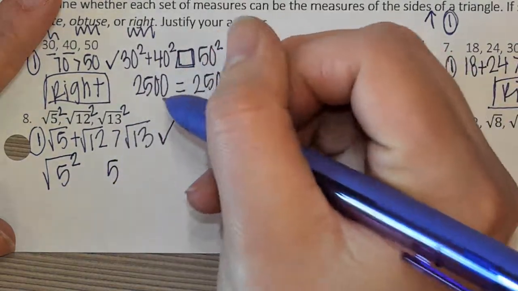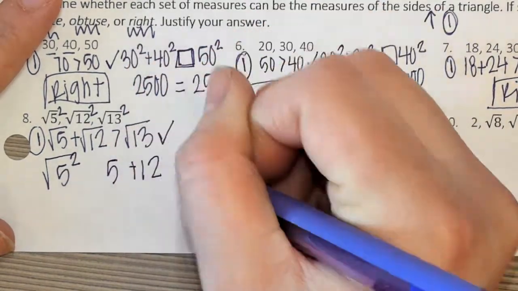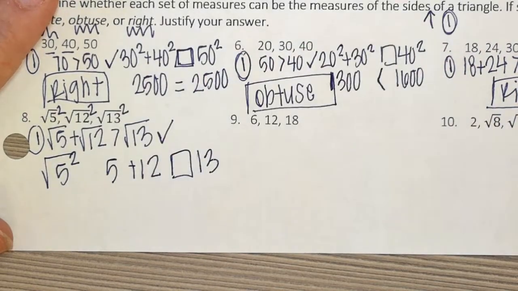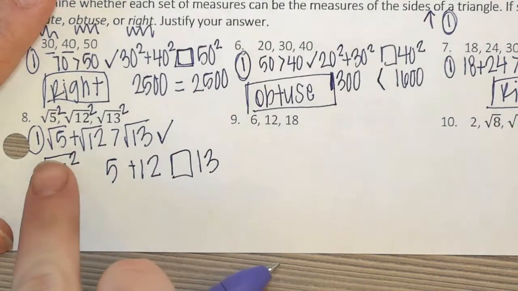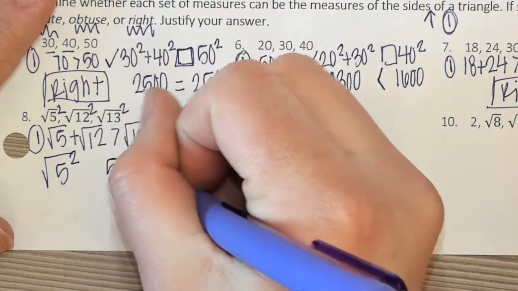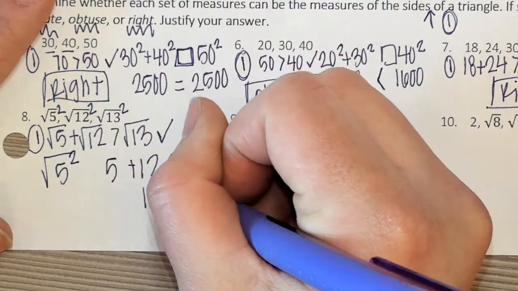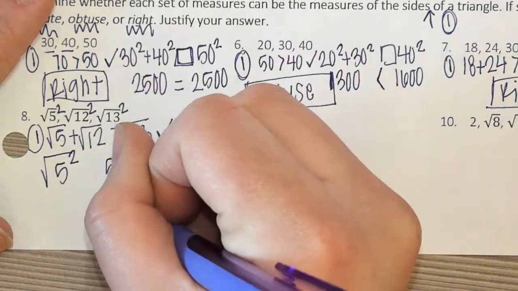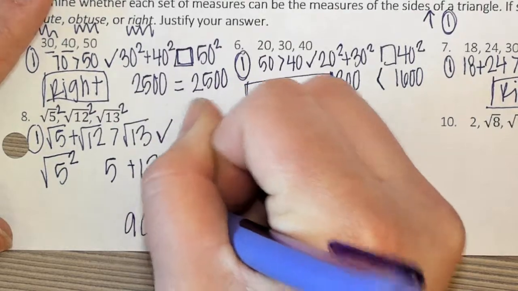The square root of 12 squared is just 12. And the square root of 13 squared is just 13. So what is the square root of 5 squared plus the square root of 12 squared? Those make 17. Well, 17 is greater than 13. So the answer for this one is acute.